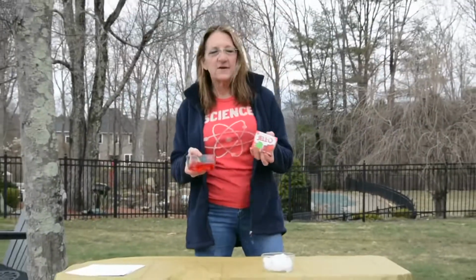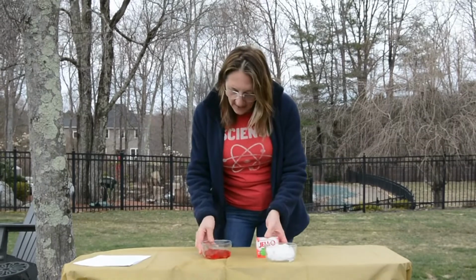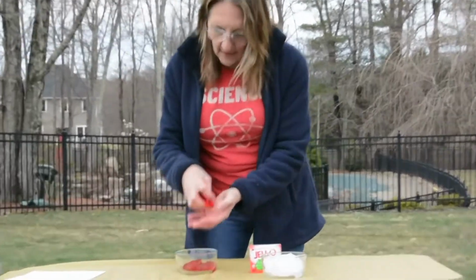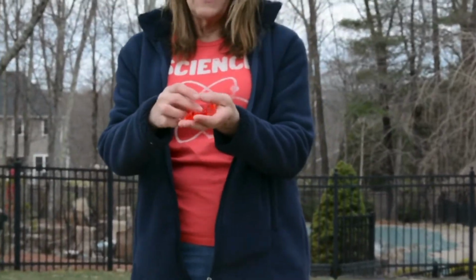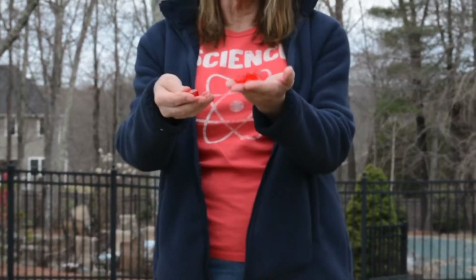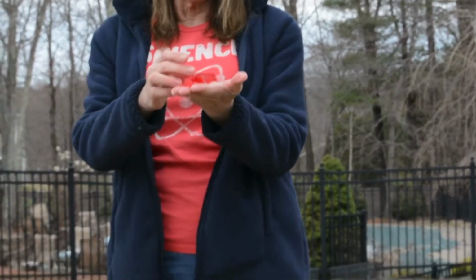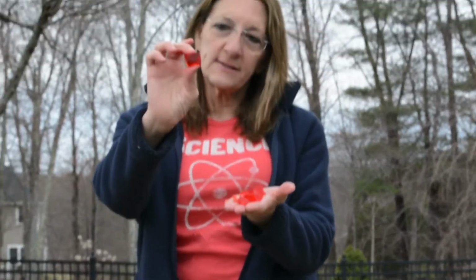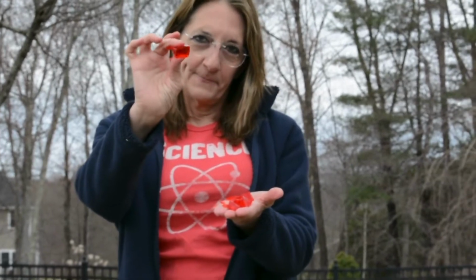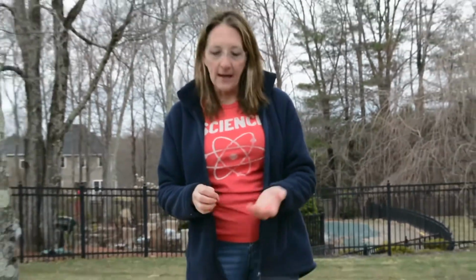Okay, the first kind of polymer we have is Jell-O. Jell-O starts off as a liquid, but then when you cool it, it becomes similar to a solid, but it doesn't really have its own shape. If you zoom in here, you can see how the shape changes. I'm sure you have this at home, and you can make that on your own.